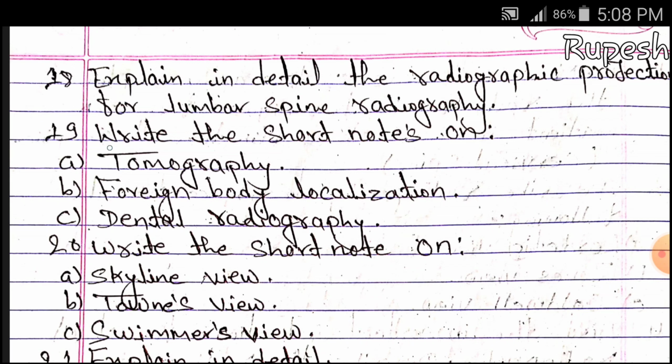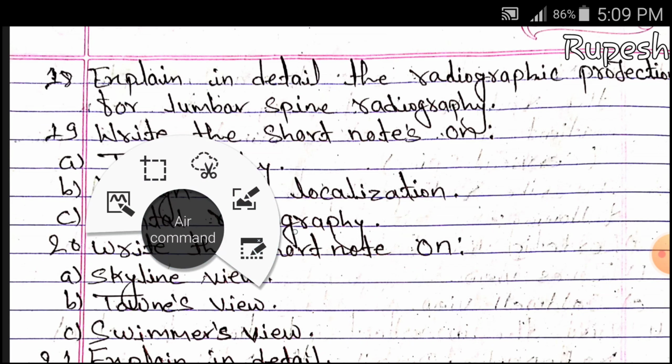Question number 19. Write the short note on. Point number A, tomography. Point number B, foreign body localization. Point number C, dental radiography.